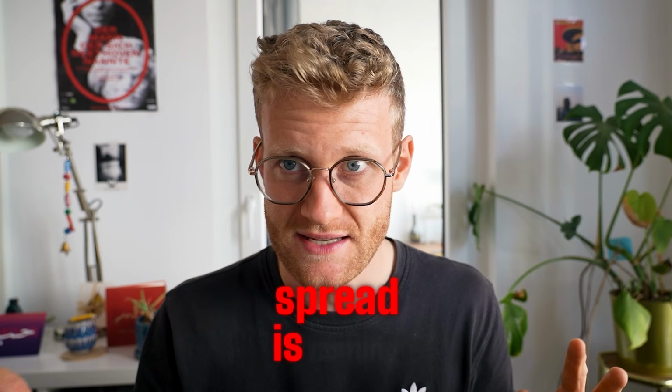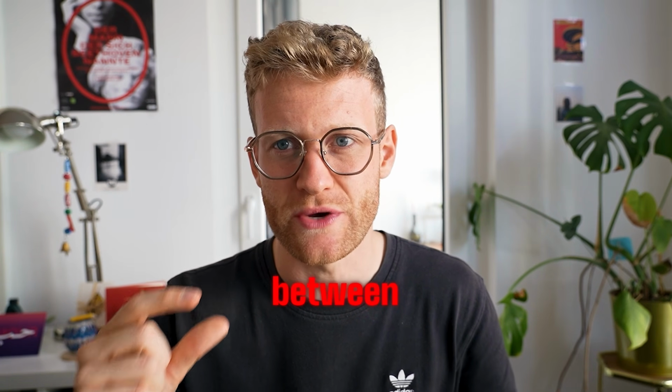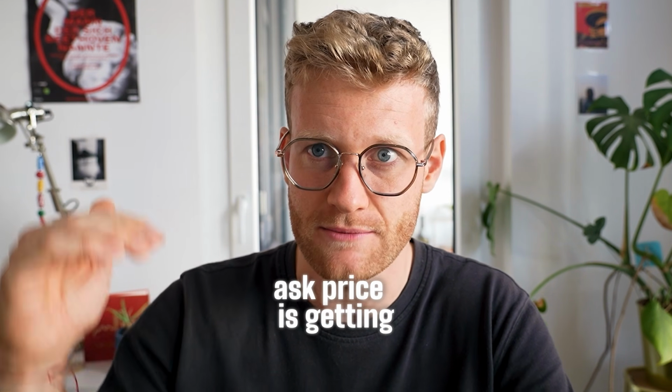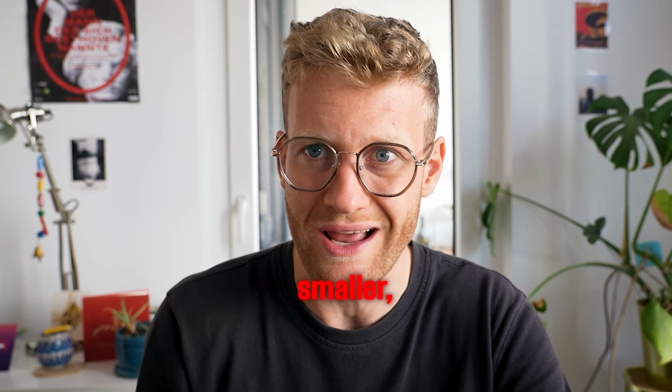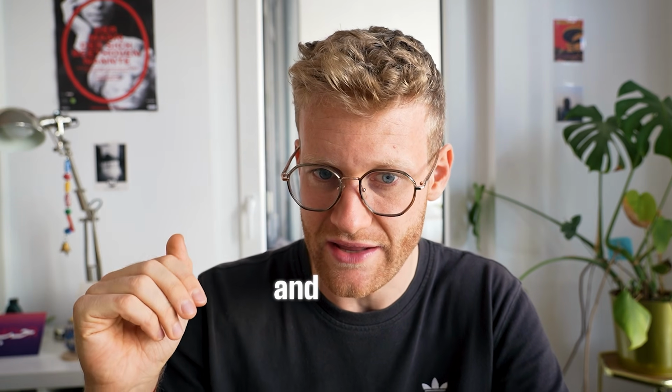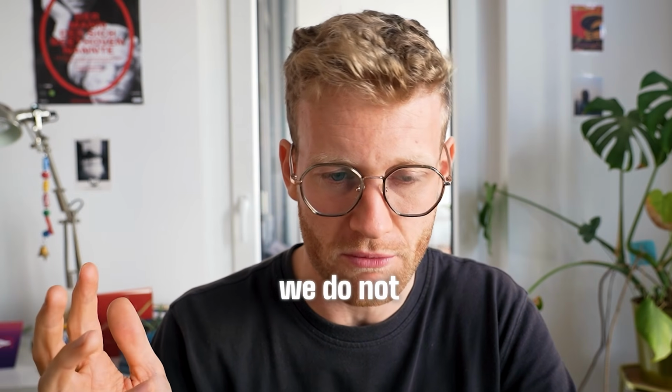That's where the spread is coming from. The spread is the difference between bid and ask. So if the spread is getting bigger, or if the ask price is getting bigger and the bid price getting smaller, it means that our trading conditions overall are worse. And many people say that the spread costs are not actual costs because the price can still change, and we do not have any commission, we do not pay anything.